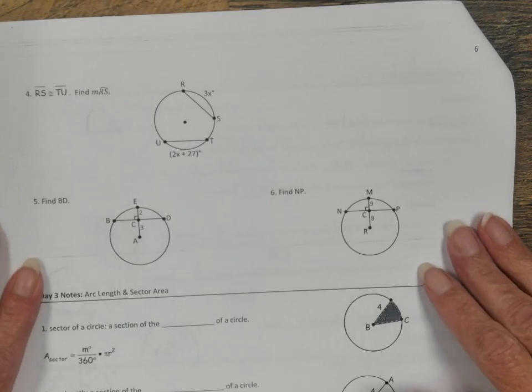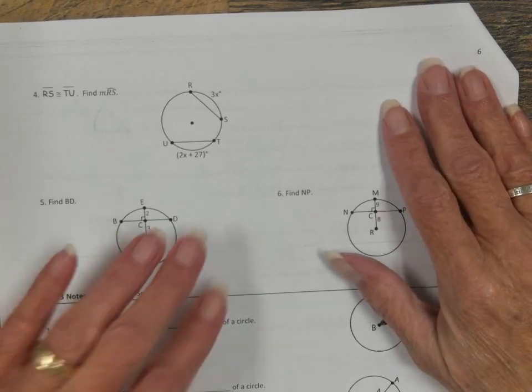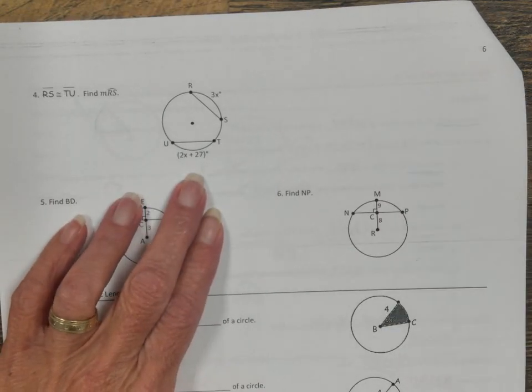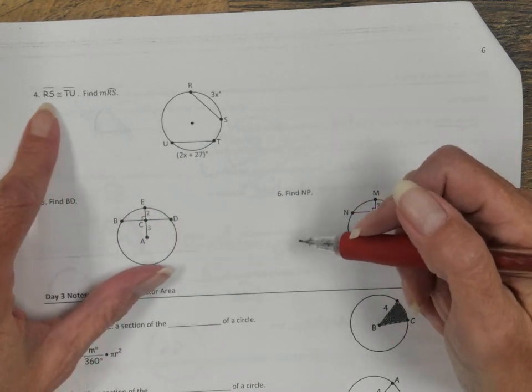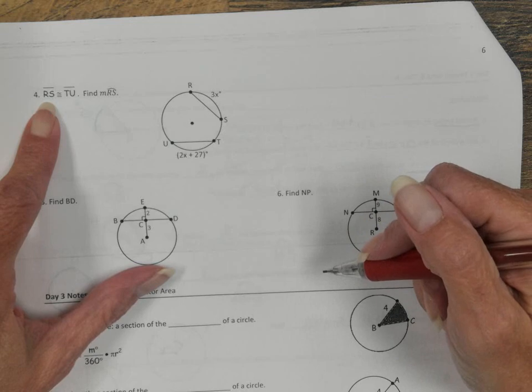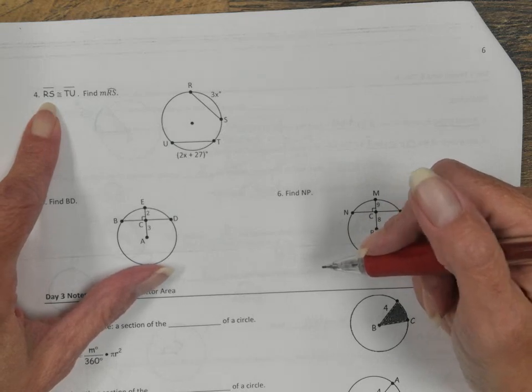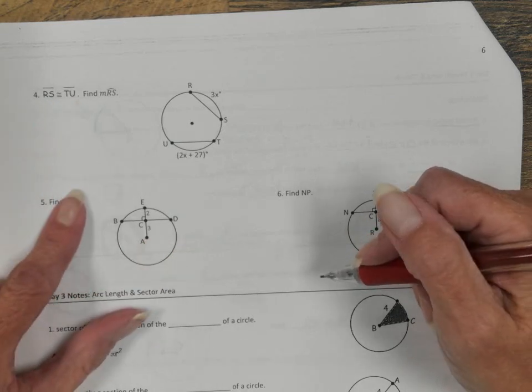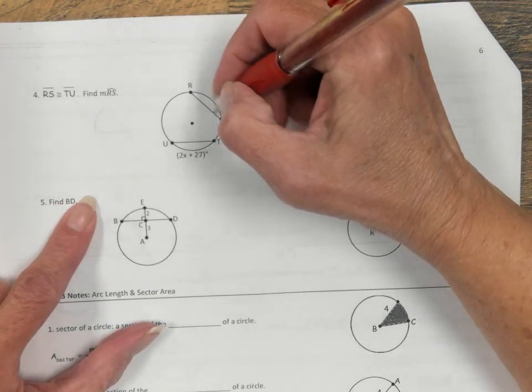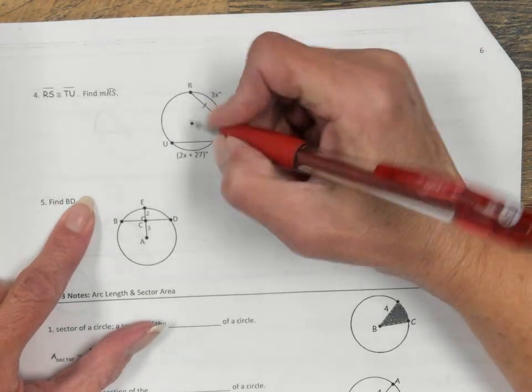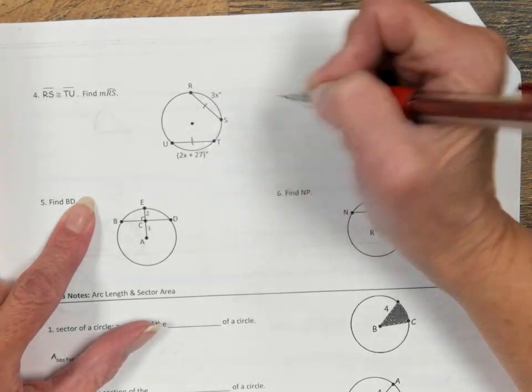Okay, I have turned the page. We are now on page 6. So let's do a few example problems. Number 4, line segment RS is congruent to line segment TU. So RS is congruent to TU.